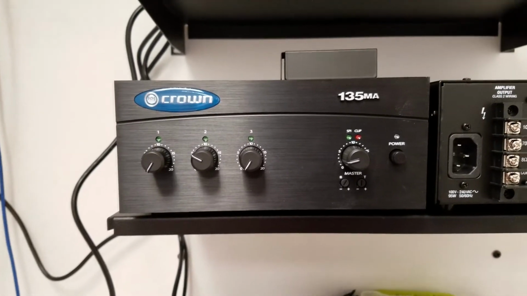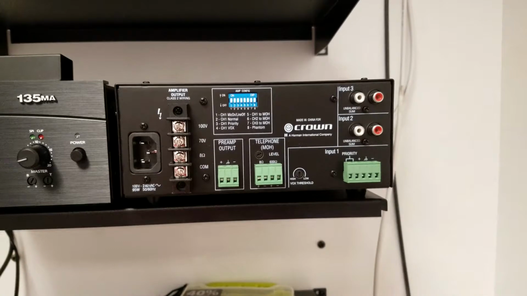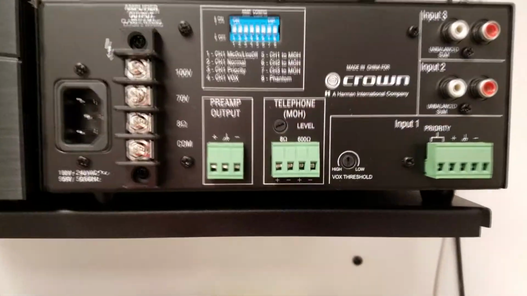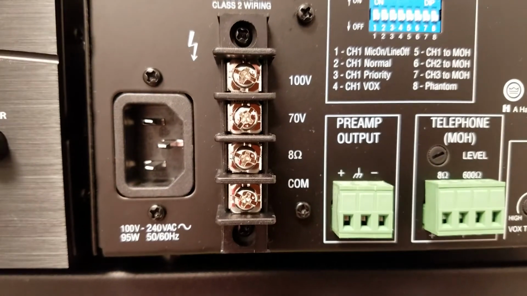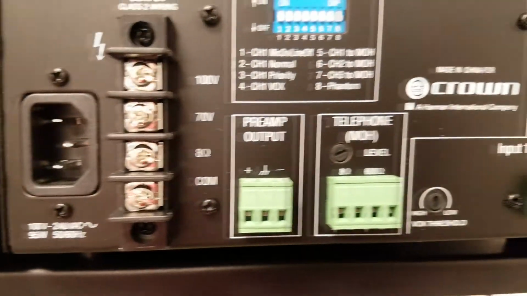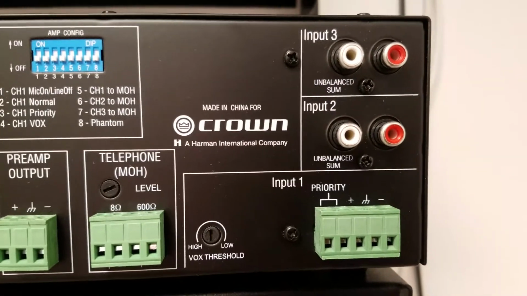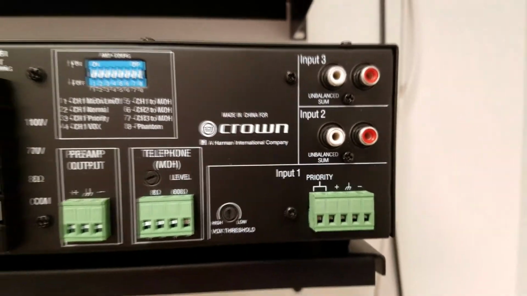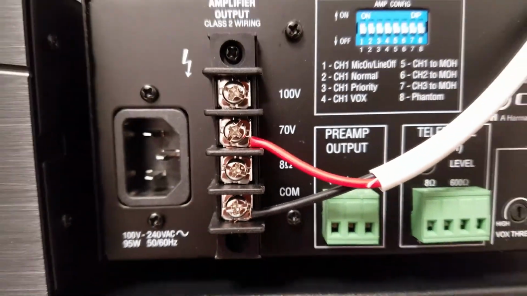This is what the front of the amp will look like. There's 3 different channels on each amp and a main, and there's the back of the amp. When you splice your cable, the negative is going to be connected to the COM section, and the positive will go to the 70-volt section. Your input is going to be input 2, and we're just going to connect to the left RCA side when we get to that point. It will look like this once you've connected your audio cable.